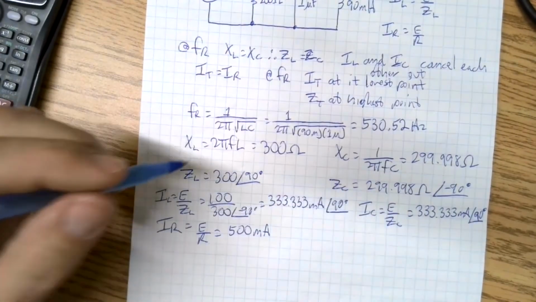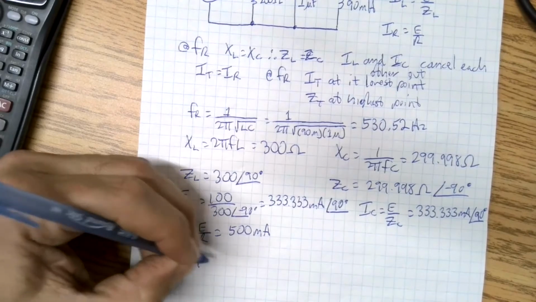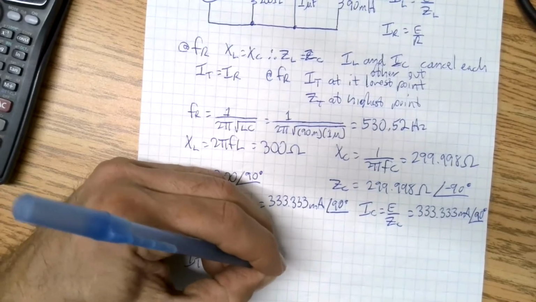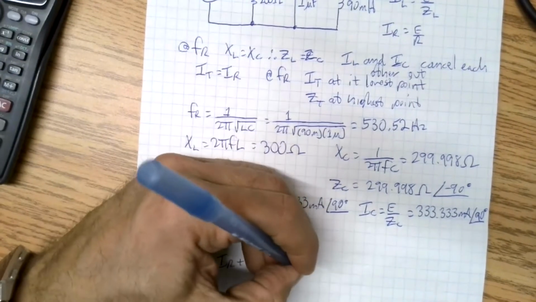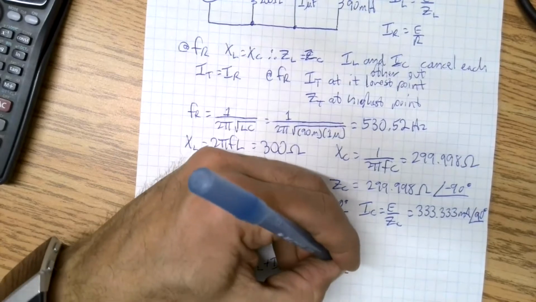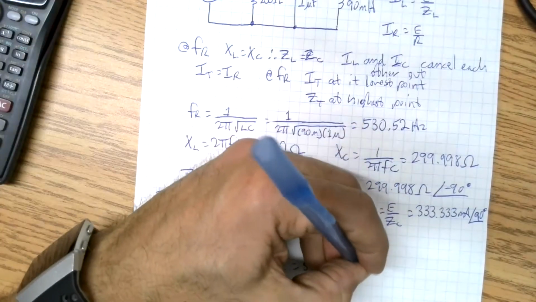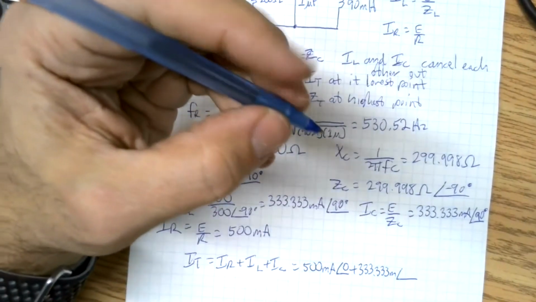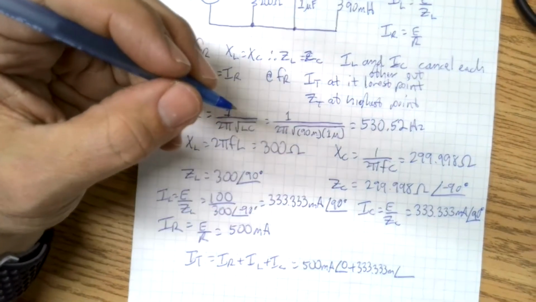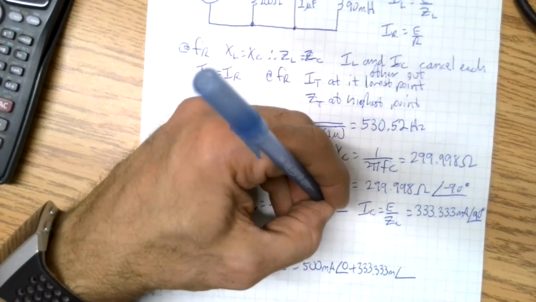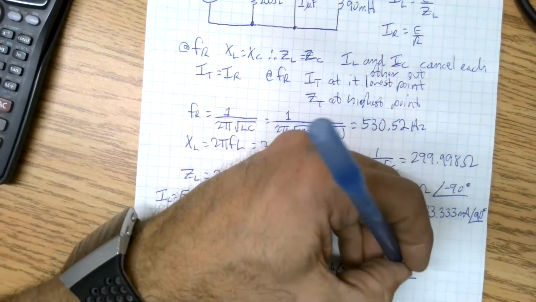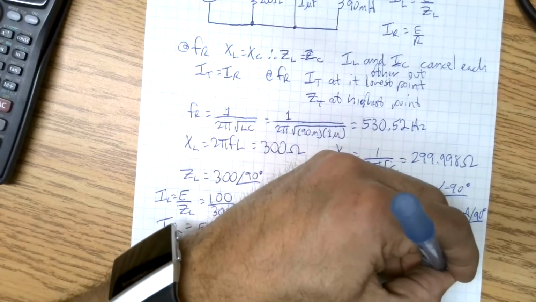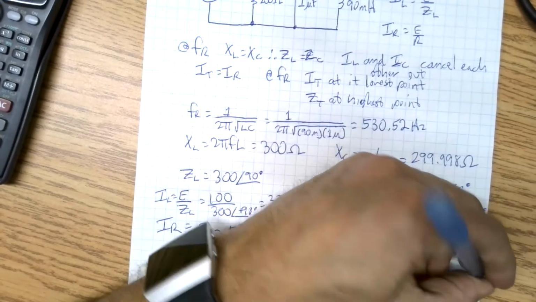So if we were to add these, IT equal to IR plus IL plus IC, we would find that we have 500 milliamps, angle 0, plus 333.333 milliamps, angle, sorry, this should be a negative 90. That should be a positive 90 at angle negative 90 plus 333.333 milliamps, angle 90.